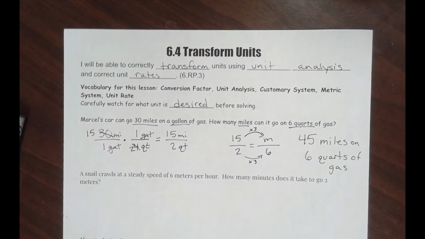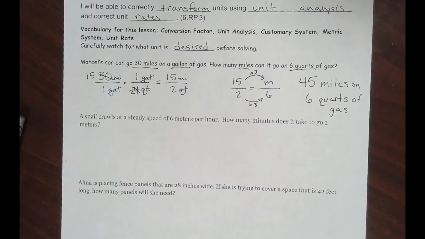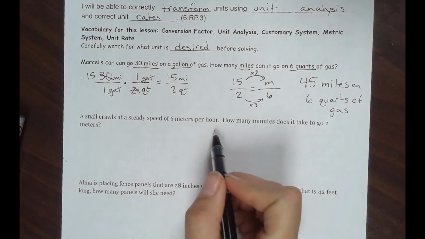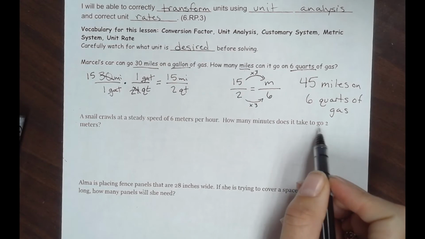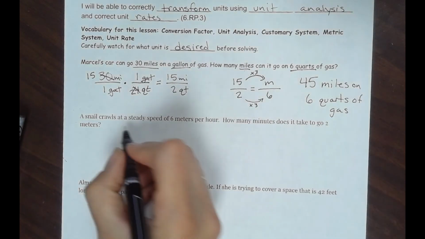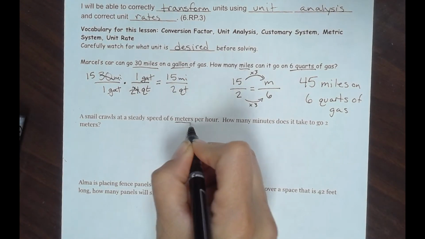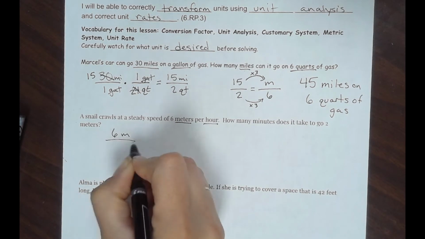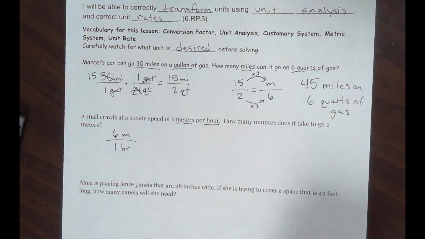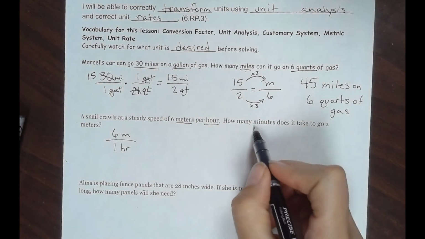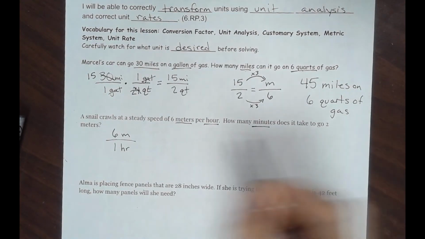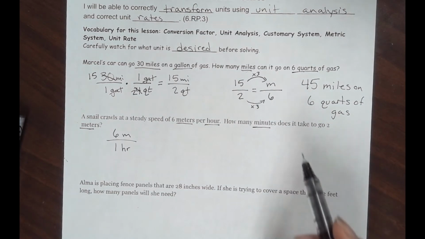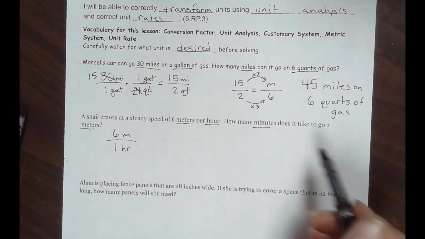Alright, let's check out this next one. A snail crawls at a steady speed of 6 meters per hour. How many minutes does it take to go 2 meters? Okay, right now we're working with meters per hour. So 6 meters, 1 hour. That's the rate we know. The problem is we want it in minutes to go meters. So I want hours gone and I want minutes.